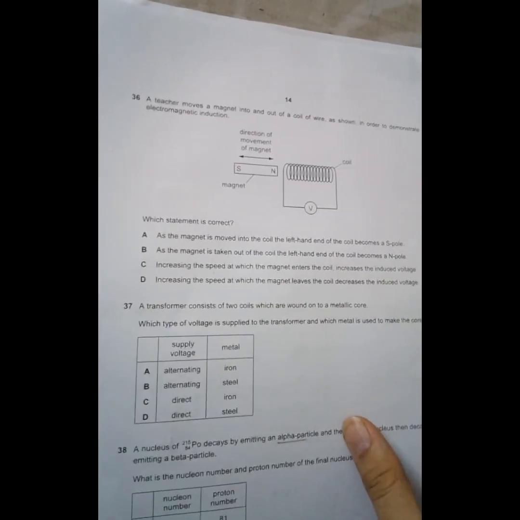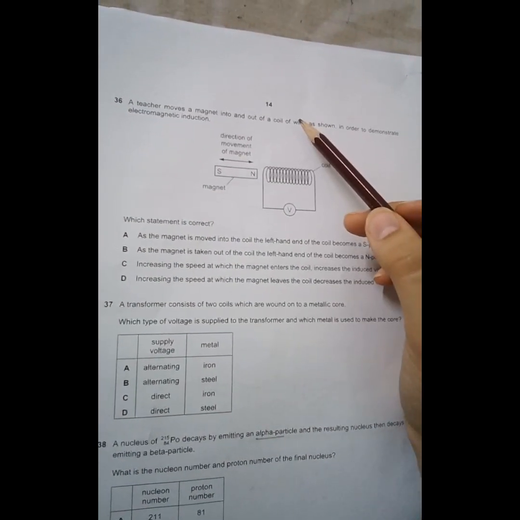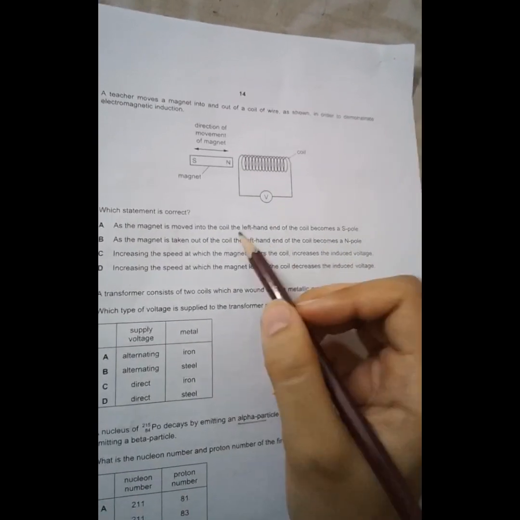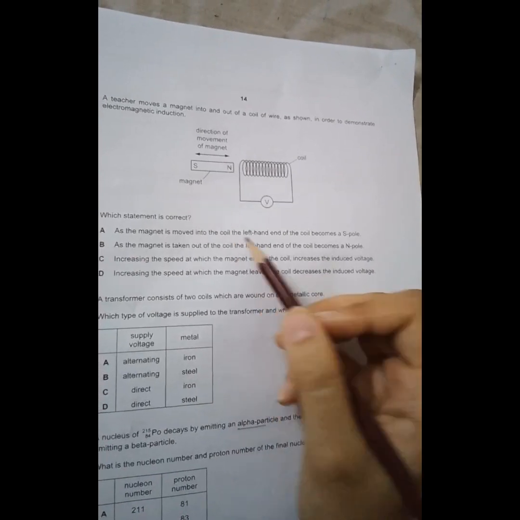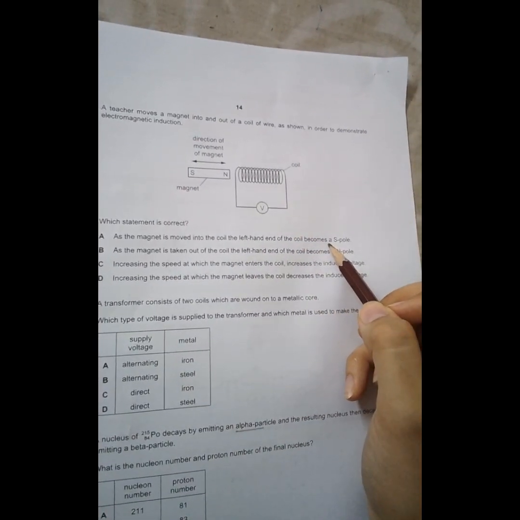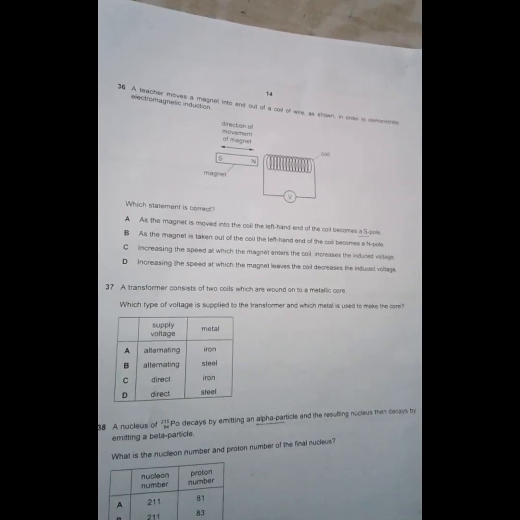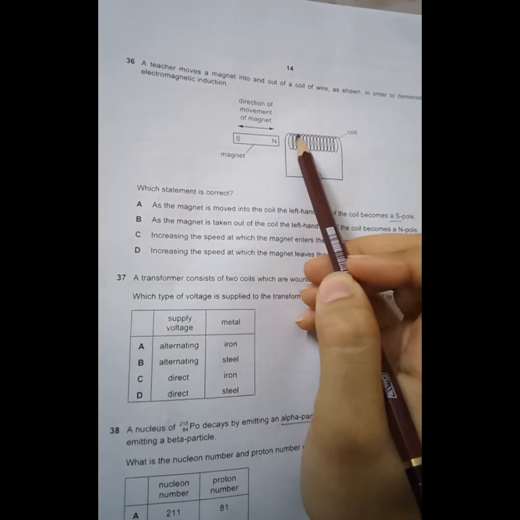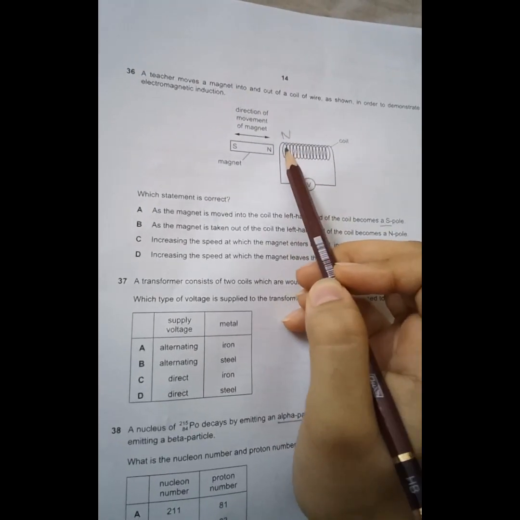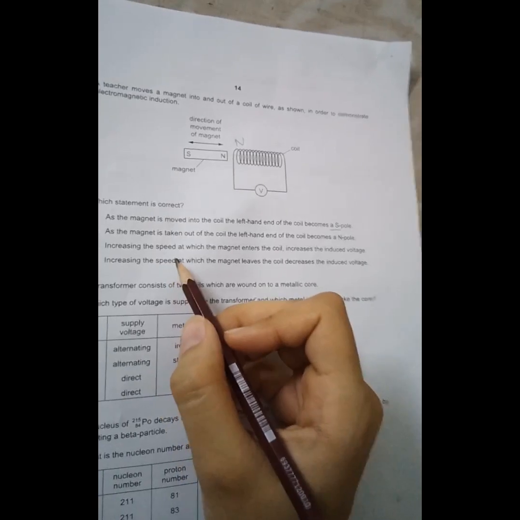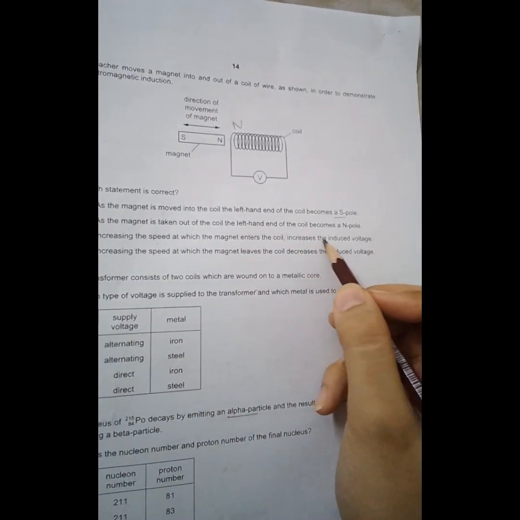Question number 36. A teacher moves a magnet into and out of a coil of wire as shown in order to demonstrate electromagnetic induction. Which statement is correct? As the magnet moves into the coil, the left hand of the coil becomes a south pole. No. If I'm moving a north pole in this direction, it's going to develop a north pole here so that it can oppose its cause, because this is what Lenz's law states: it always opposes its cause. Increasing the speed at which the magnet enters the coil increases the induced voltage. Yes.